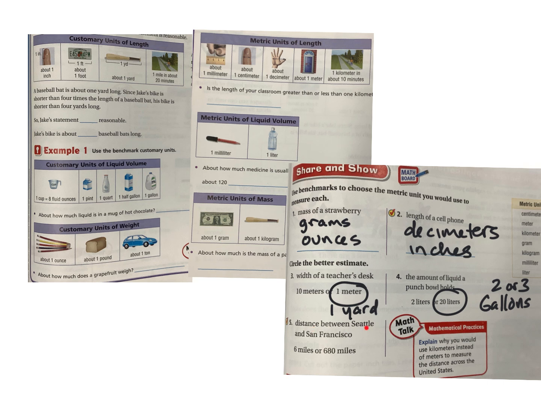How about the distance between Seattle and San Francisco? Is that 6 miles or 680 miles? San Francisco is in California. Seattle is in Washington, near the Canadian border, all the way straight north from San Francisco. So it is definitely not 6 miles away. It's 680 miles away, at least.